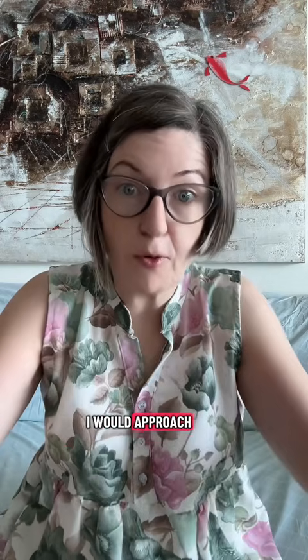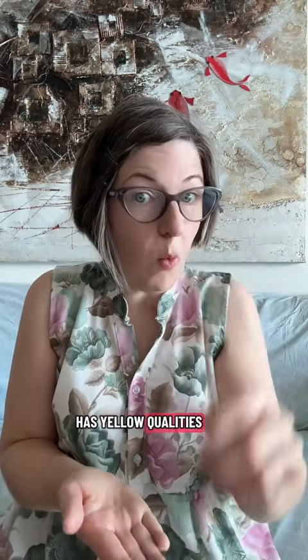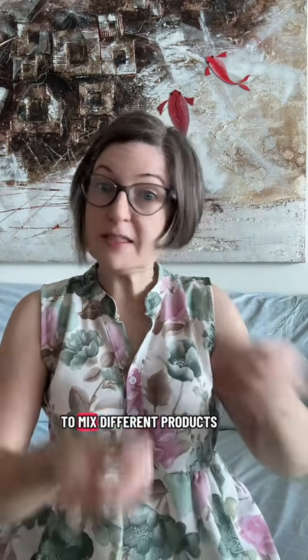In my case, I'm cool undertone, so I would approach cool undertone foundations, but my surface coloring often has yellow qualities to it. So when I'm in the cool undertone section, I want to match the foundations I'm looking at with my surface coloring as well. And it's quite often the case where you have to mix different products to get an exact match to your surface coloring.